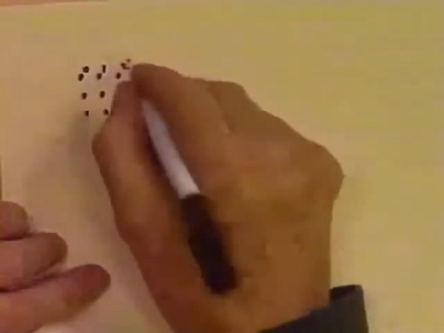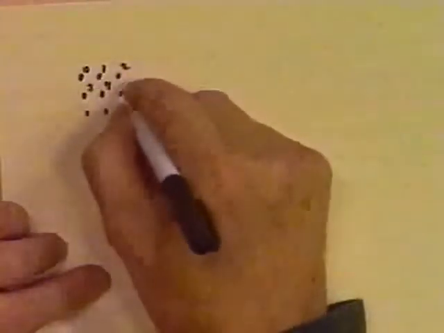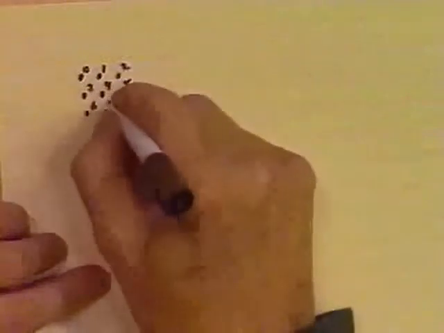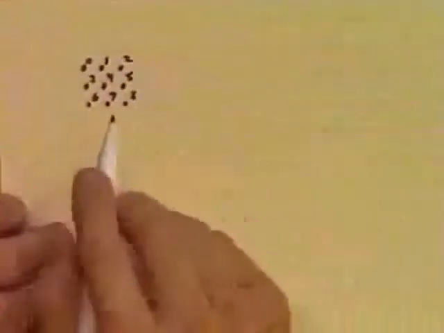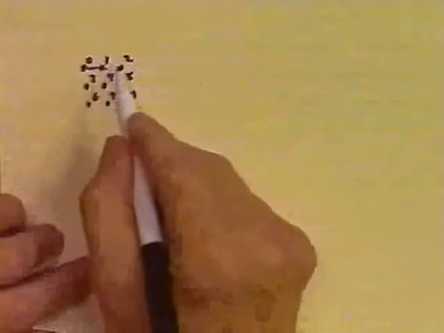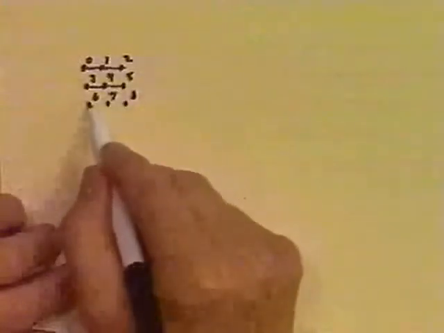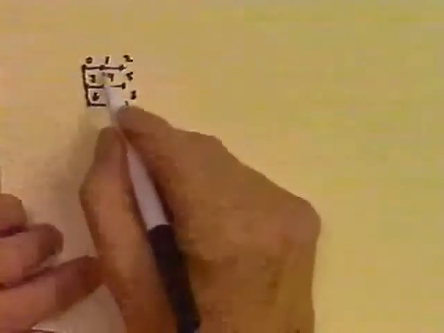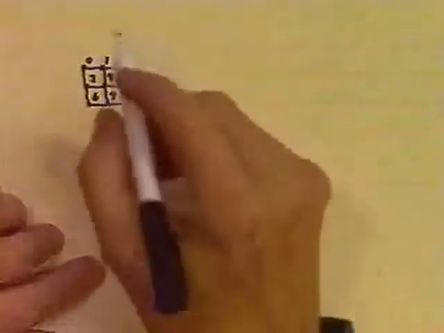It means that there are 9 vertices, and we'll call them 0, 1, 2, 3, 4, 5, 6, 7, 8. That's where I stop, at 8. Each one is adjacent to the ones next to it, horizontally and vertically, and also it wraps around. That's why I call it a torus.